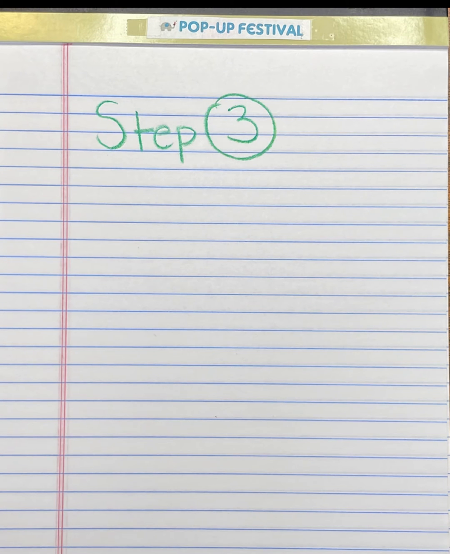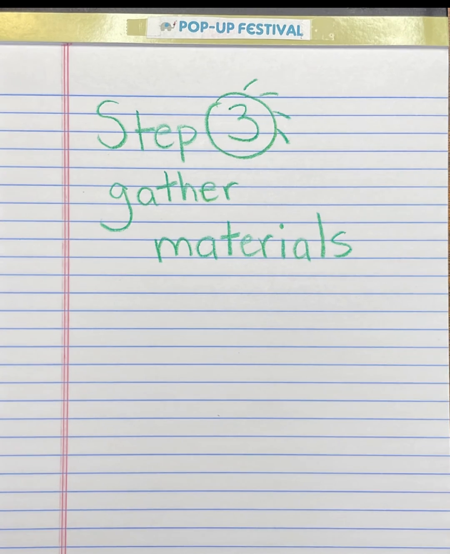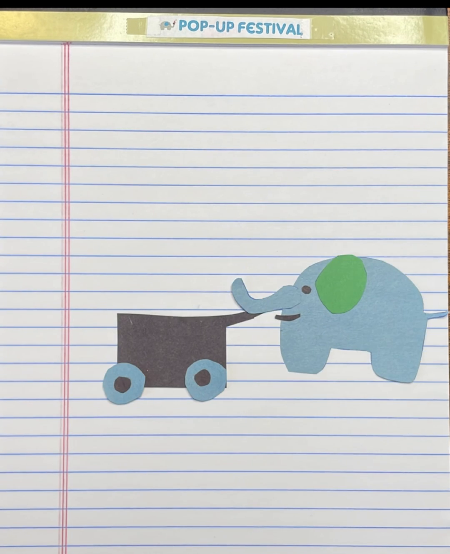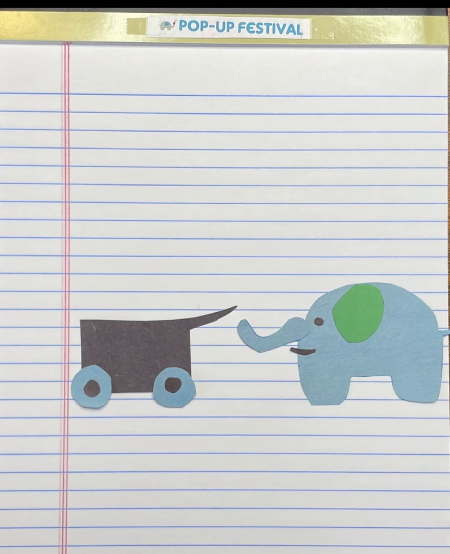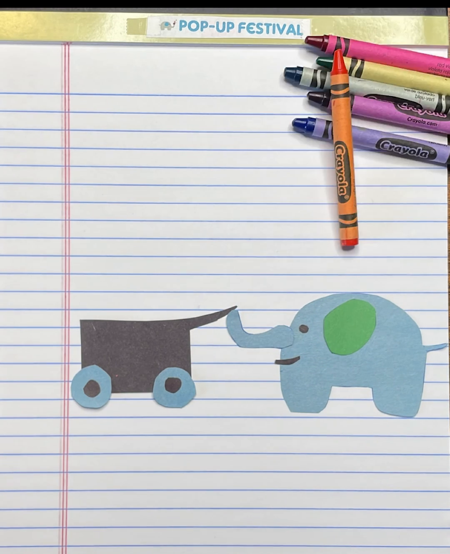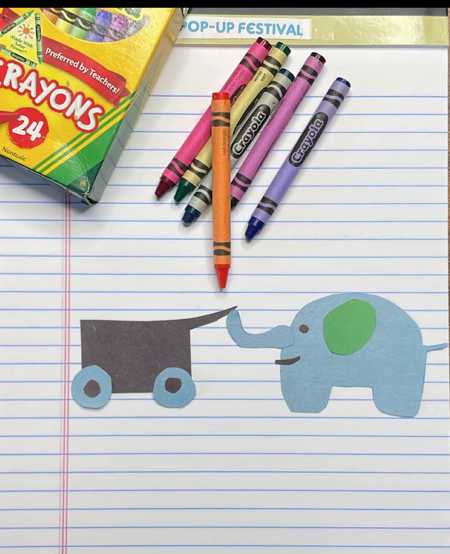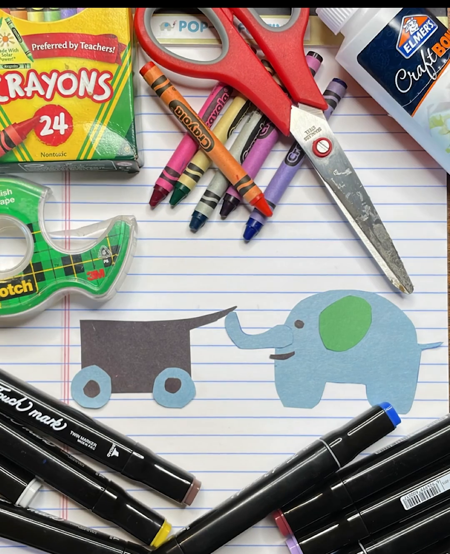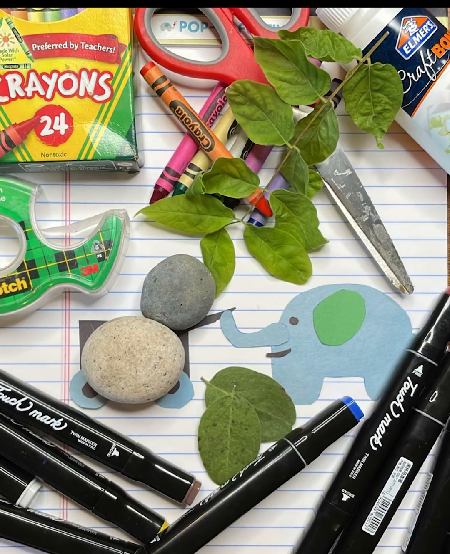Step 3. Gather materials. Now that you've found your favorite activities, let's gather materials. There's a section on each activity that tells you just what you'll need. All the materials for Pop-Up Festival are simple, like pens, paper, scissors, tape, or even stones or leaves from outside.